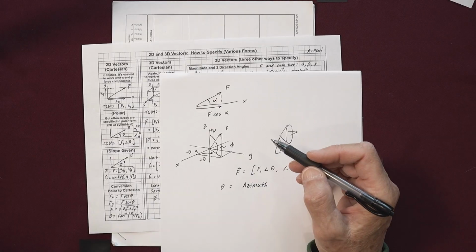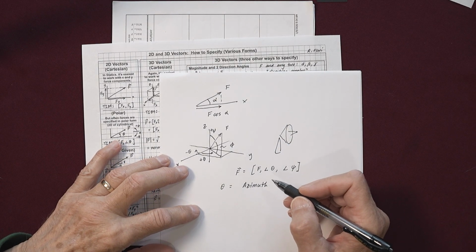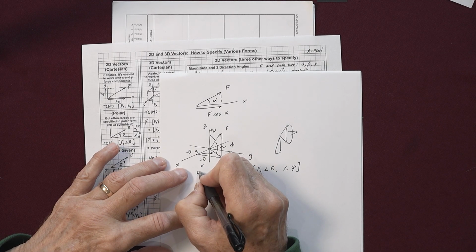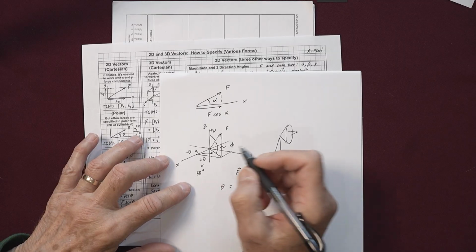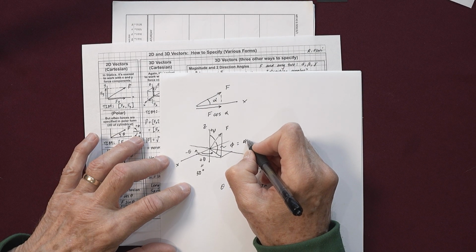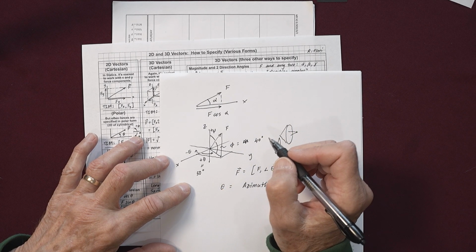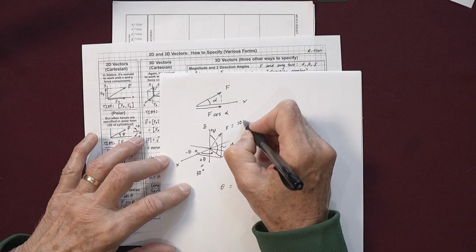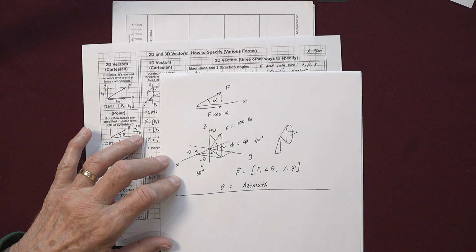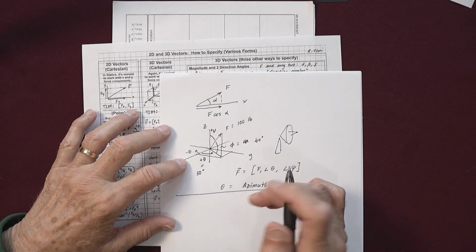The question is, how do I deal with this in statics? And we're going to look at some examples here in a moment. But let's say this theta is 50 degrees, measured from the positive x. Let's say it's 40 degrees, up from the xy plane. And let's say F is equal to 100 pounds. There's two ways you can deal with that vector. The easiest way is to put it directly into your calculator.